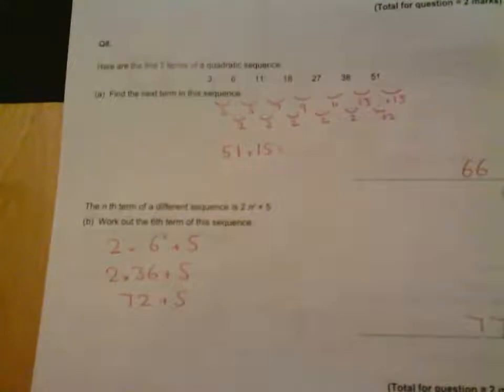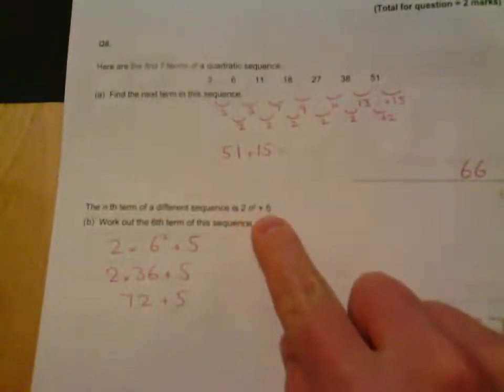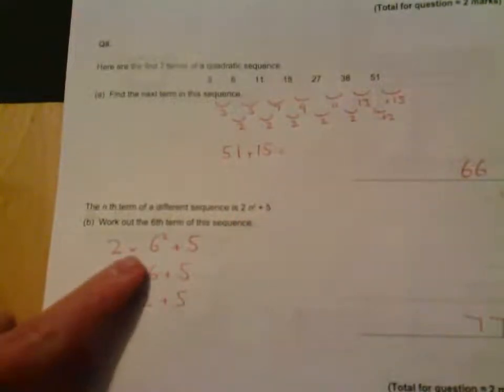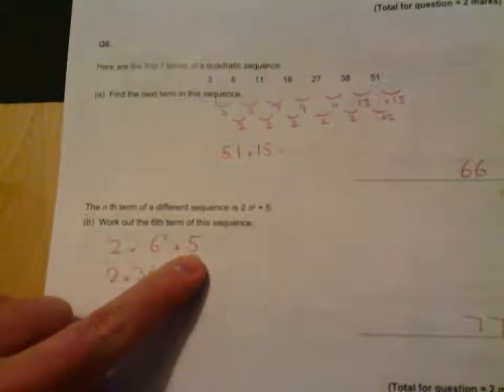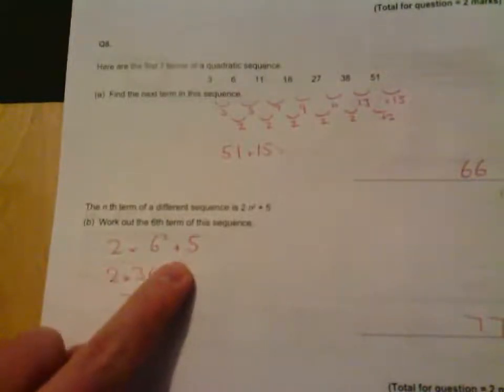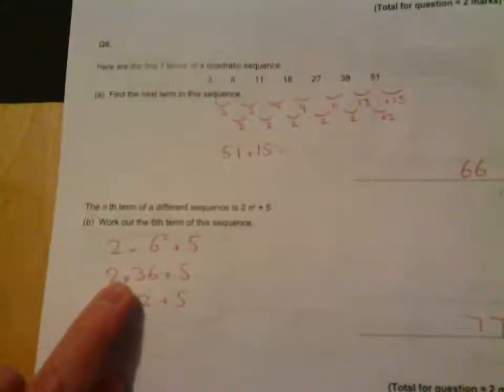Part B, we're being asked to find the 6th term in a sequence. For that, we're just going to substitute the value of 6 into our nth term, which is 2n squared plus 5. Following the order of operations, that's 2 multiplied by 6 squared plus 5. Indices are more significant than multiplication or addition, so we square first. 6 squared gives me 36.